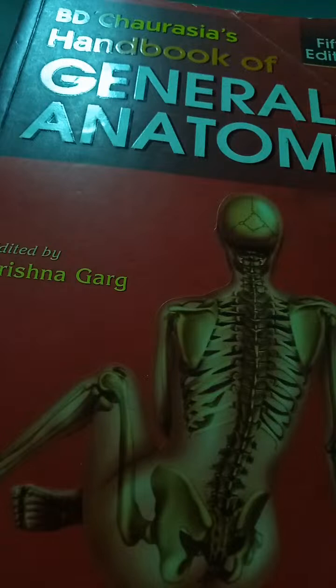Number four, rotation. A bone revolves around its own longitudinal axis. In medial rotation, the anterior surface of a bone of limb is turned toward the midline, and in lateral rotation, the anterior surface of a bone of limb is turned away from midline. And upper limb, what happens?